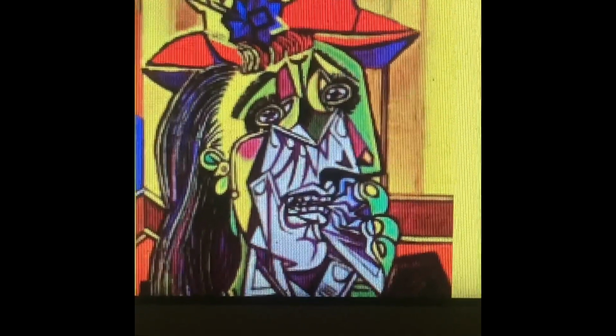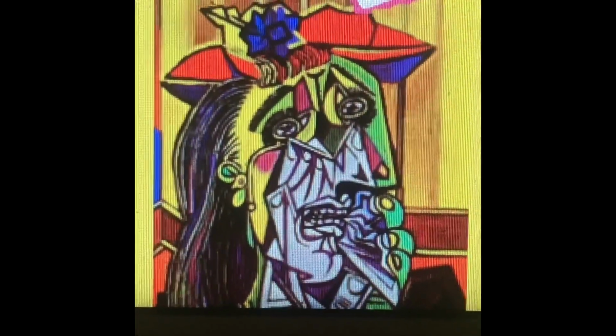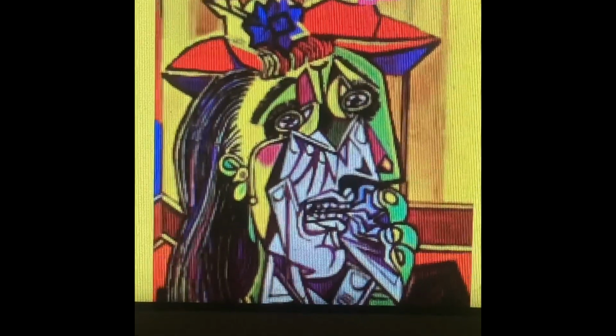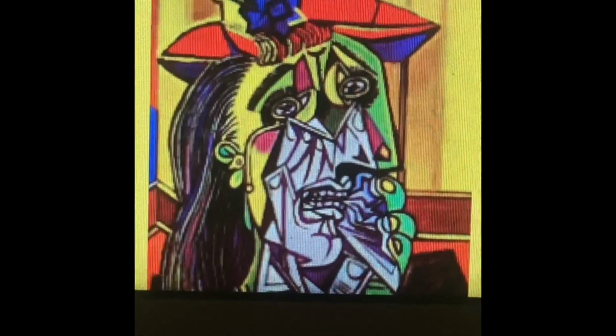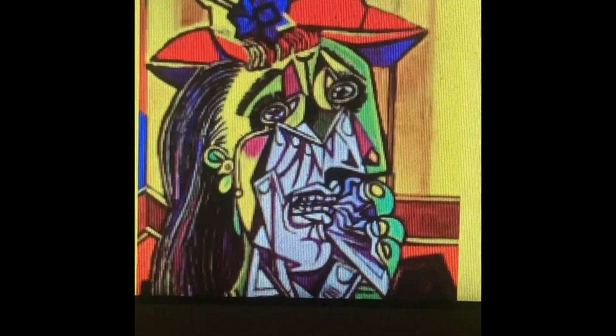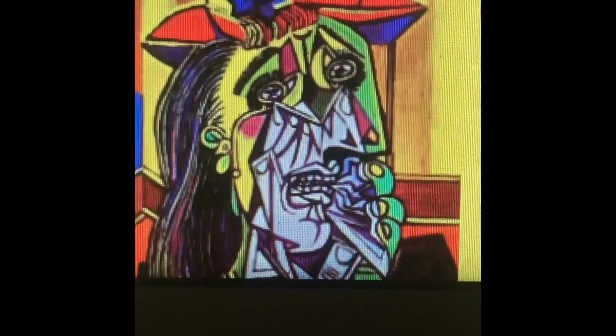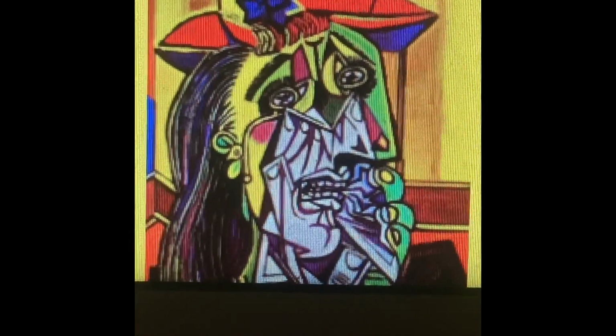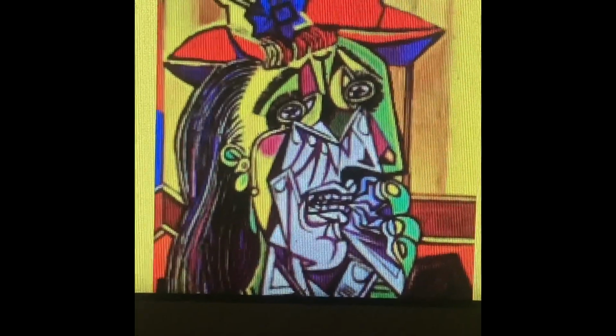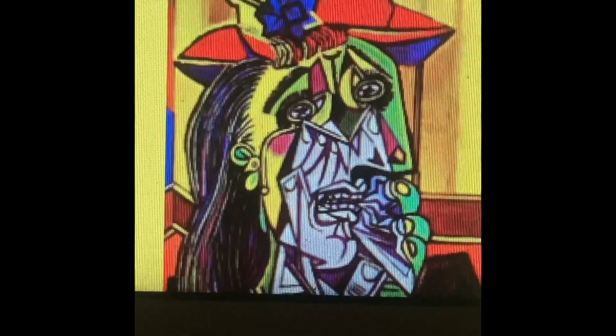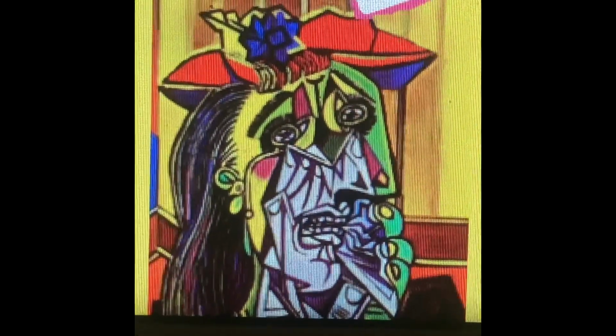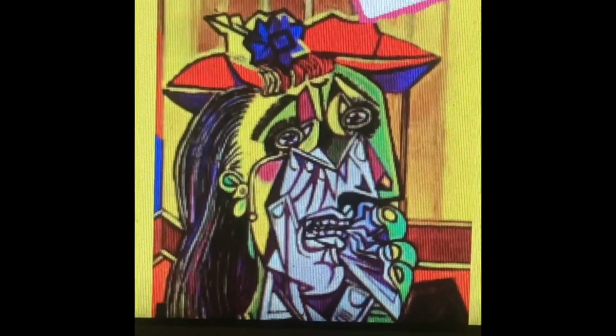You can see some of the qualities of Cubism in this painting again, where you're looking at things from multiple viewpoints at once, looking at features on this woman's face from different angles all at the same time. It's almost like puzzle pieces. It's like you take a puzzle apart and you put them back together the wrong way.